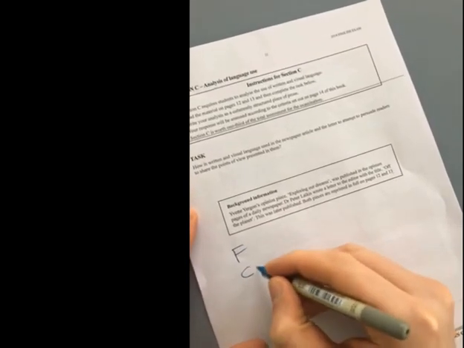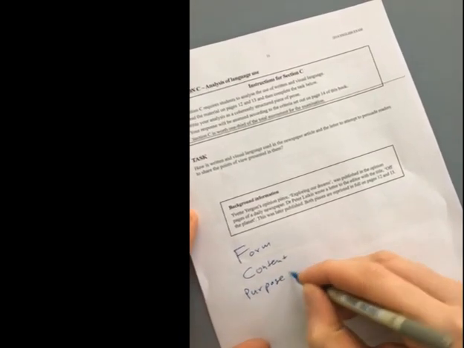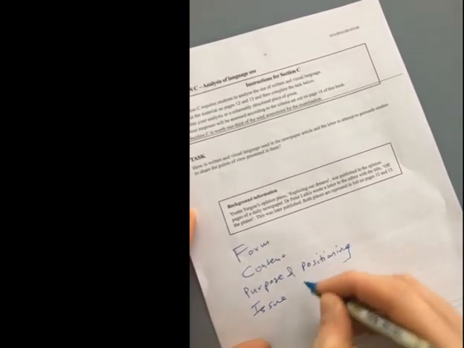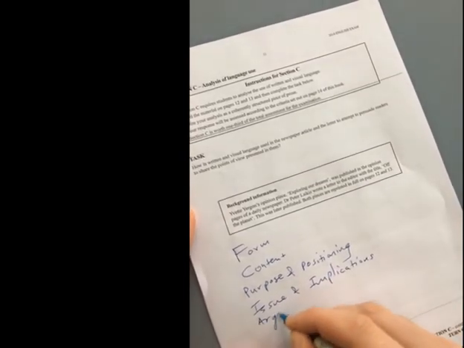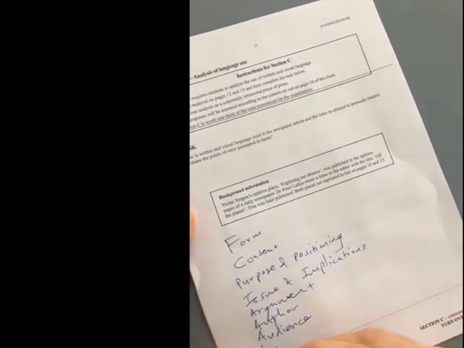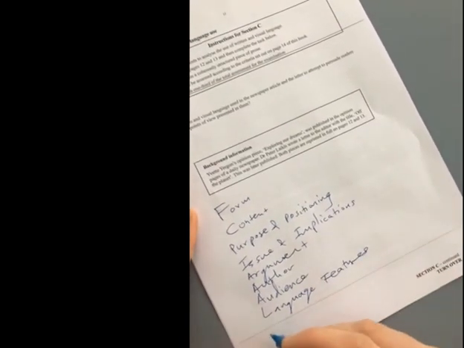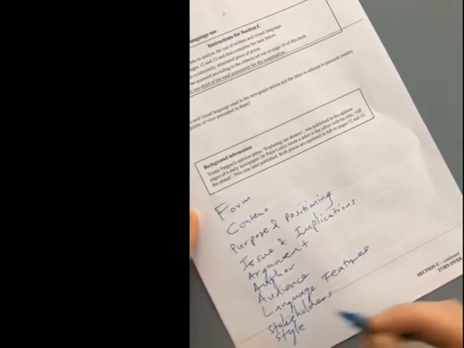Form, content, contention, purpose and positioning, issue and implications, argument, author, audience, language features, stakeholders, style. Alright, so copy that on the front of your sheet and we'll refer back to it.